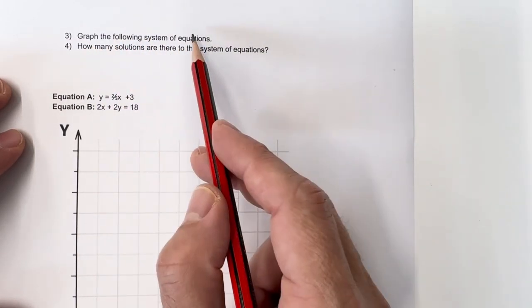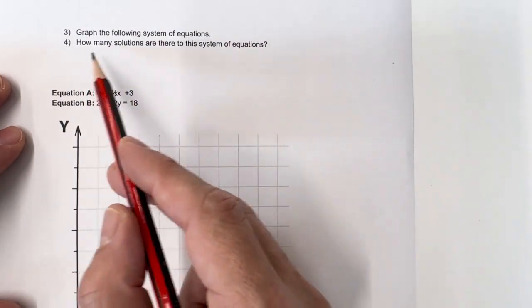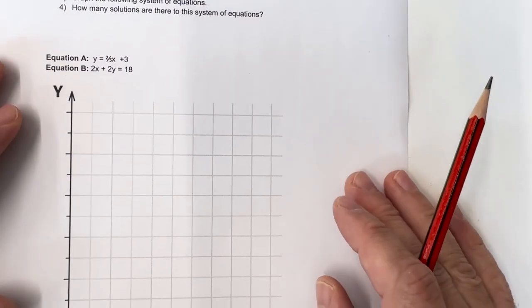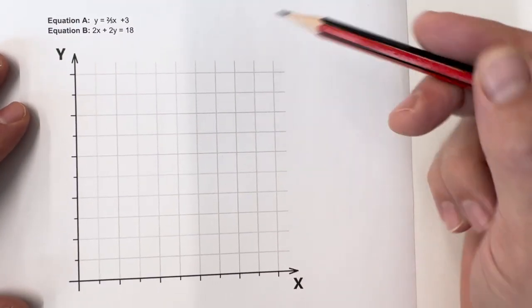Okay, step 1, graph the equations. Step 2 says, well, how many solutions do you see? Note, they are not asking for the solution. They just want to know how many you see. Okay, so here we go.